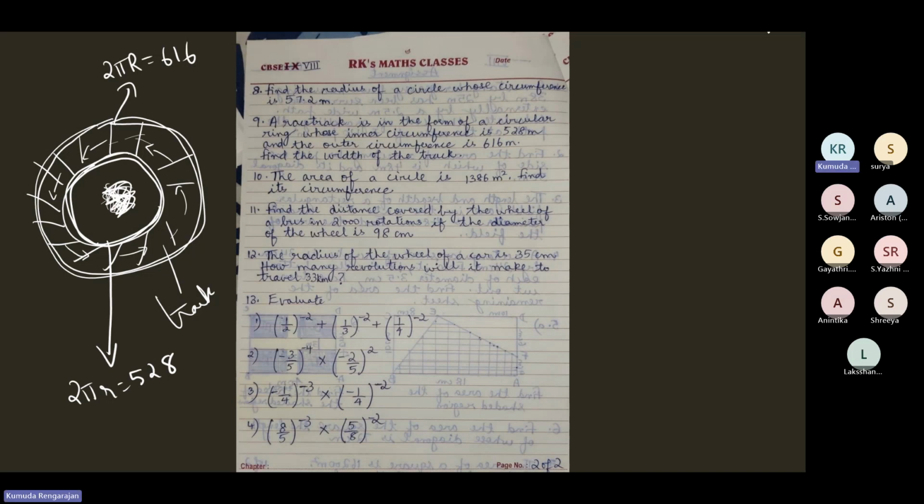Width of the track is equal to capital R minus small r. Do this, children. I'm not showing you the answer slide. Please do this. Find the values of the two r's, and their difference will be the width of the track.